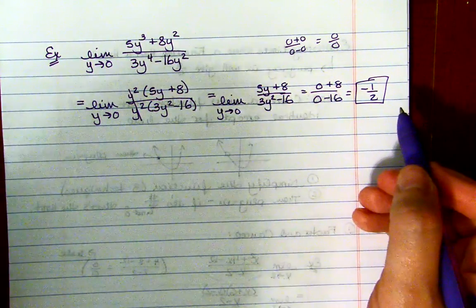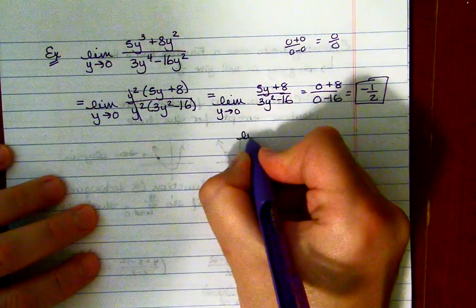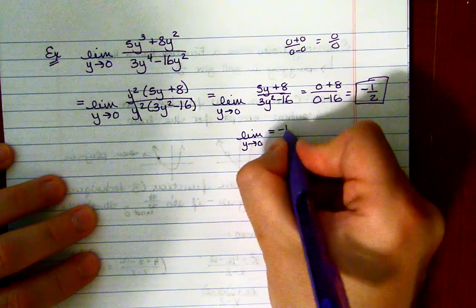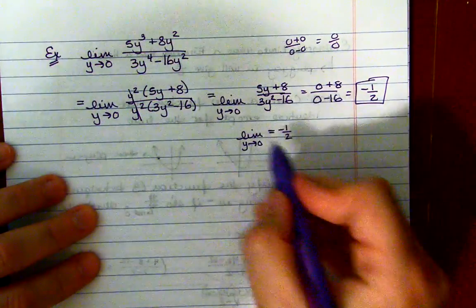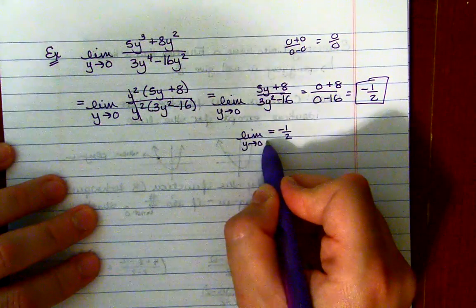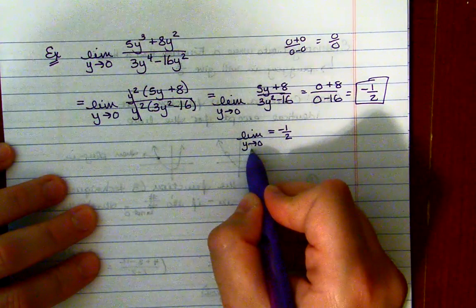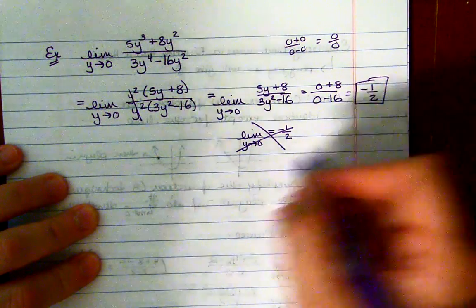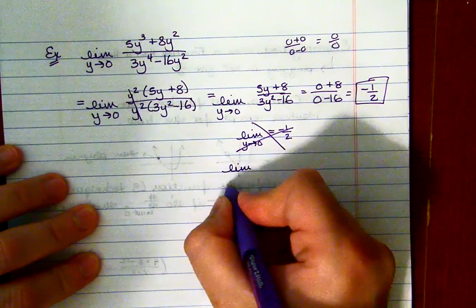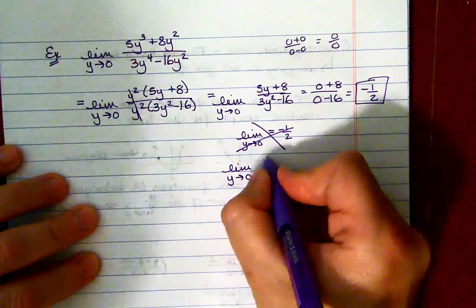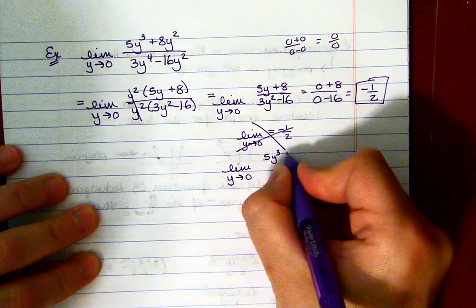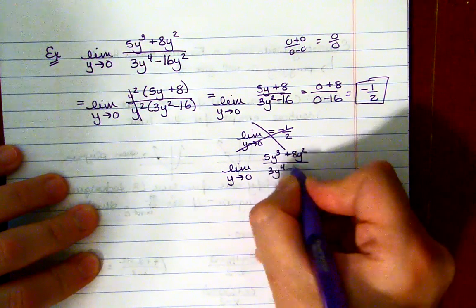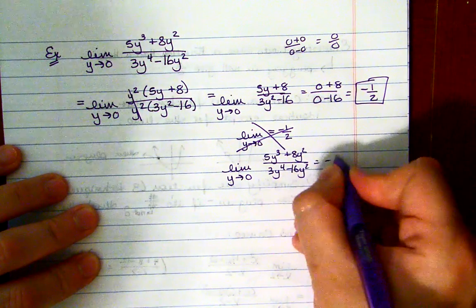By the way, one other notation thing, do not write things like the limit as y approaches 0 equals negative 1/2. There needs to be something inside this limit over here. Limit as y approaches 0 by itself means nothing at all. Either just write negative 1/2 for the answer, or you could write the limit as y approaches 0 of that original function equals negative 1/2.